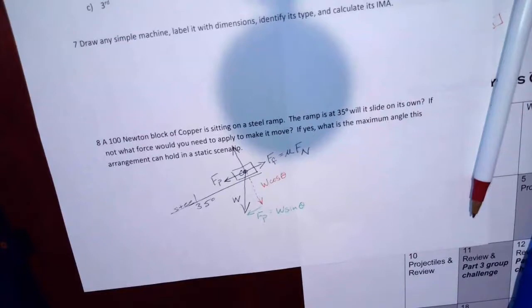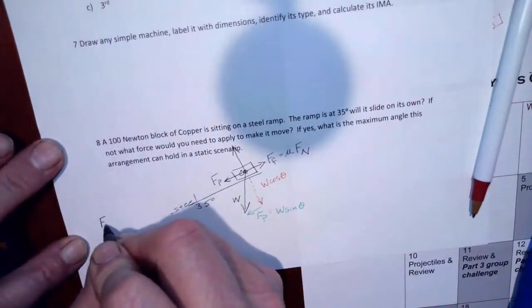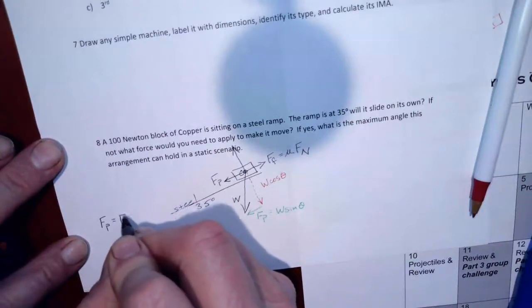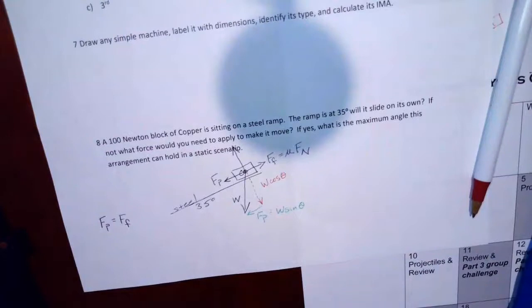Well, if it doesn't slide, that means friction is greater than force parallel. If it does slide, it means force parallel is greater than force of friction. So the sweet spot is when F parallel is equal to force of friction. Right? So that's the maximum angle. And from here it's a substitution.